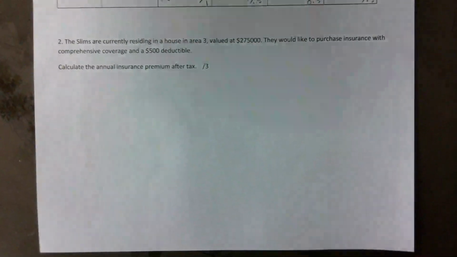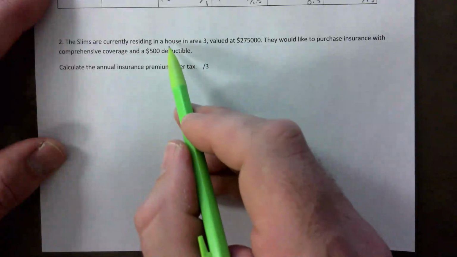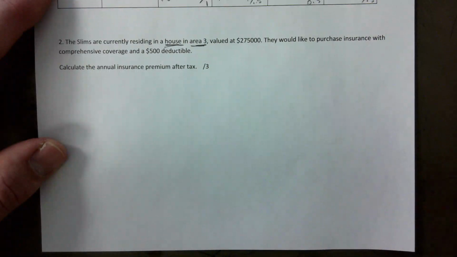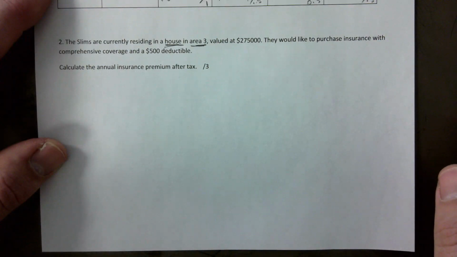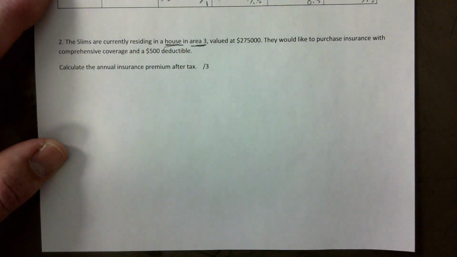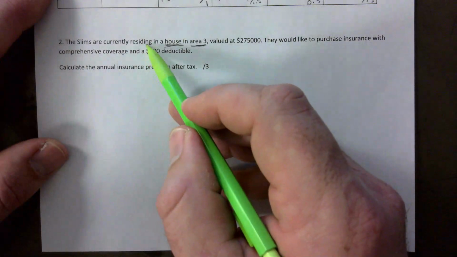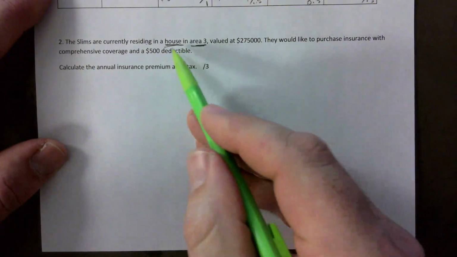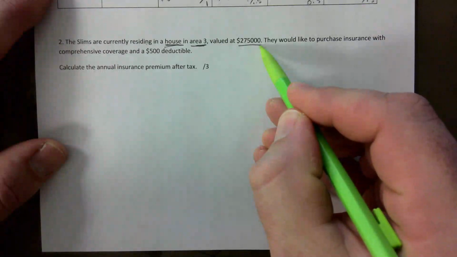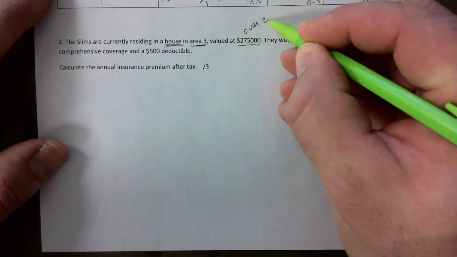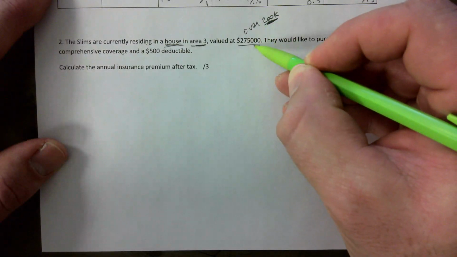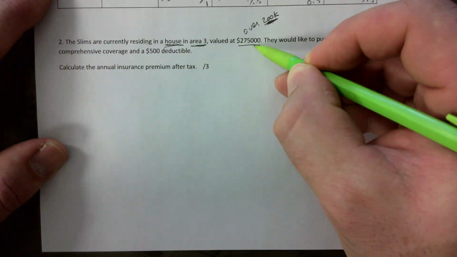Next, the Slims are currently residing in a house in area 3. You know what? I would say it's not being very specific as to do they own it or do they rent it. They're residing. So that's my bad, but it should be specific. Are you renting? Are you owning? We're going to assume that we're owning here. That's the price, so we know we're over. If you notice that this is over 200K, it's going to be extra work, okay?